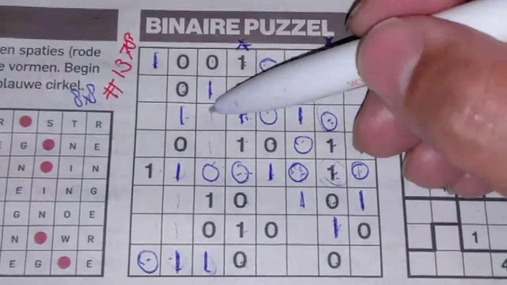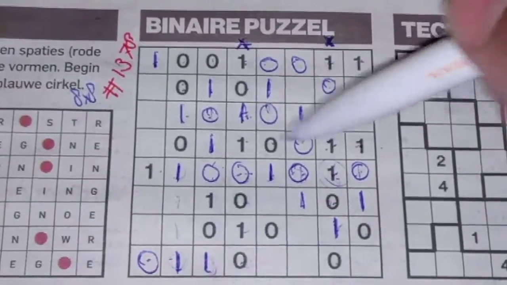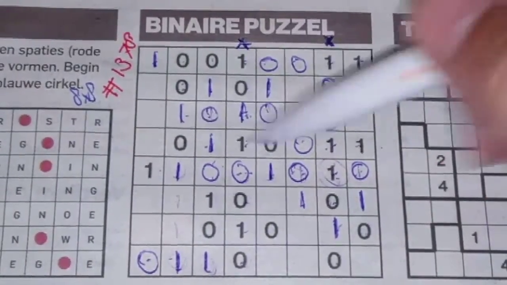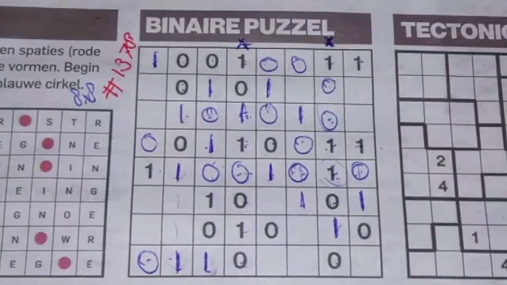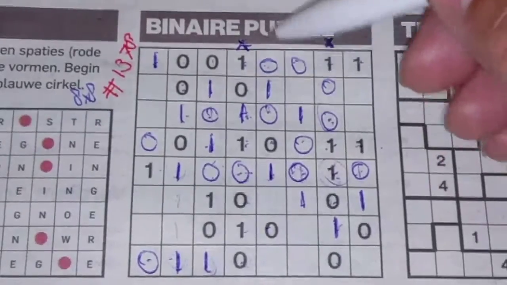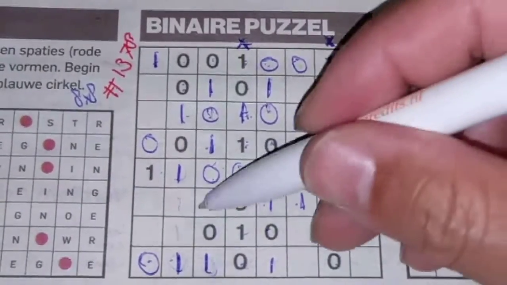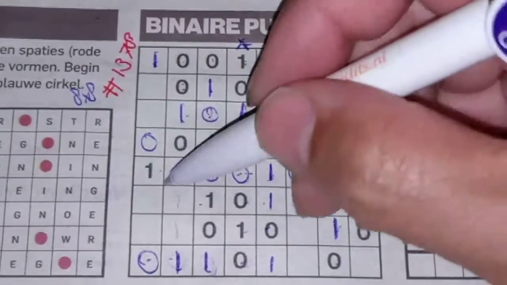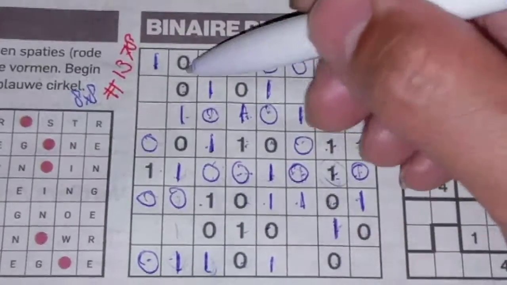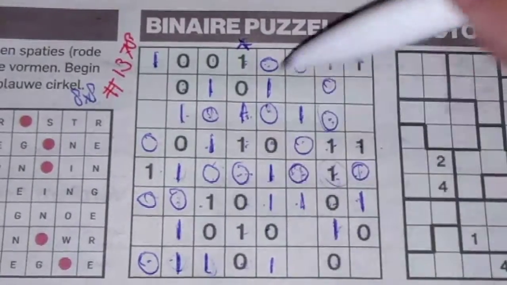Between two 1s comes a 0. Between two 0s comes a 1. 1, 2, 3, 4. 4 ones, so the rest are 0s. 4 0s in this column, so the rest are 1s. 4 ones in this row, so the rest are 0s. 4 0s in this column, so the rest are 1s.